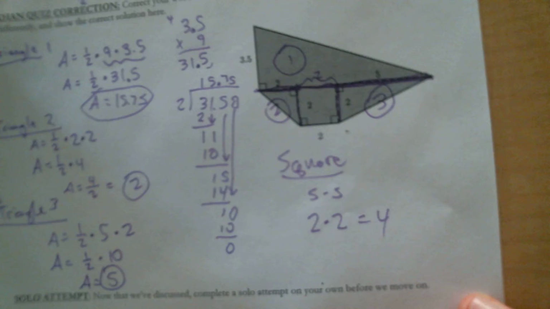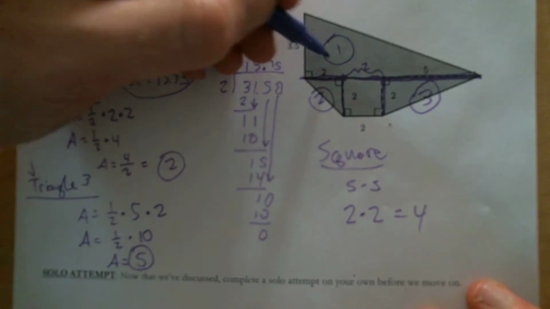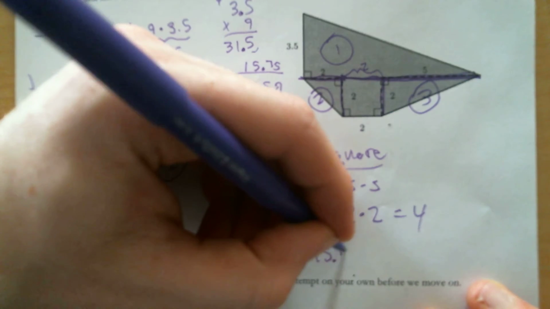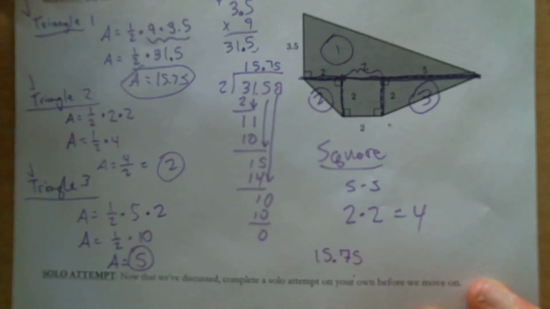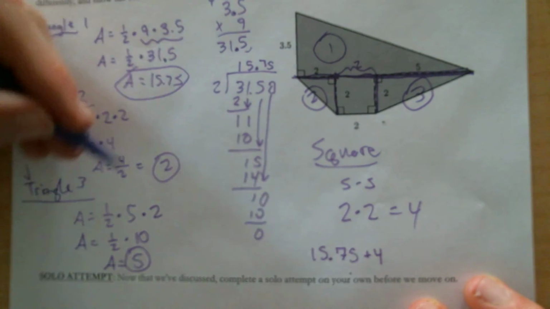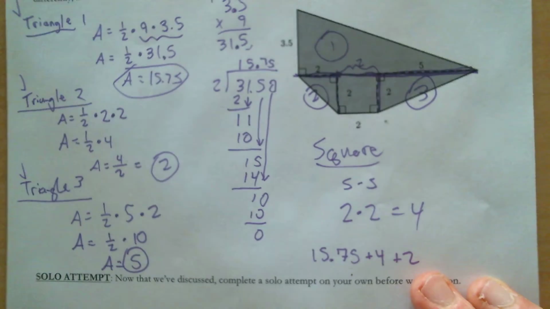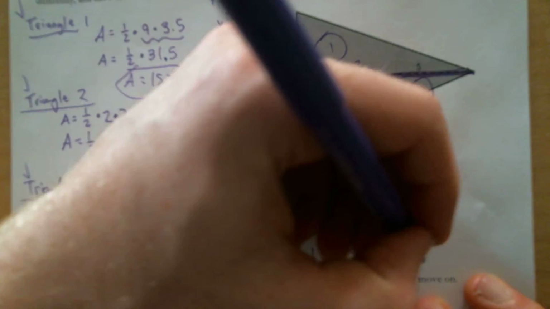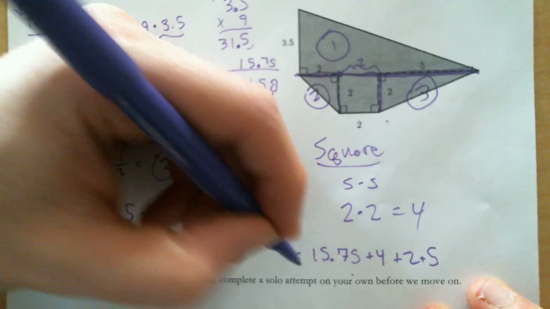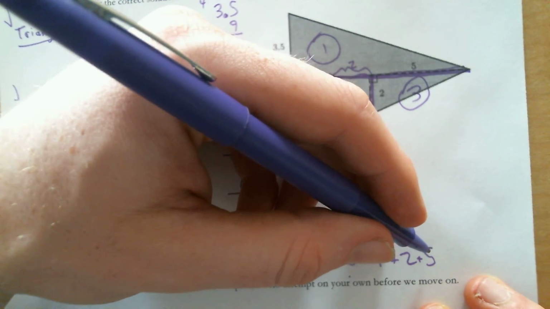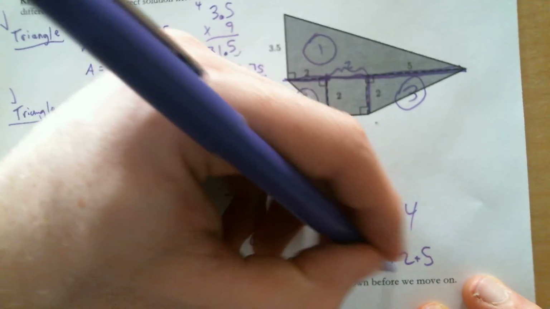Well, let's look at all the areas we have. Let's summarize this, okay? We have the area of the big triangle. That's 15.75. We have the area of the little square. That's 4. We have the area of the smaller triangle. That was 2. We have the area of the slightly bigger triangle down here. That was 5. So we add all that stuff up. We know 4 plus 2 is 6. 6 plus 5 is 11. So I know these numbers equal 11.